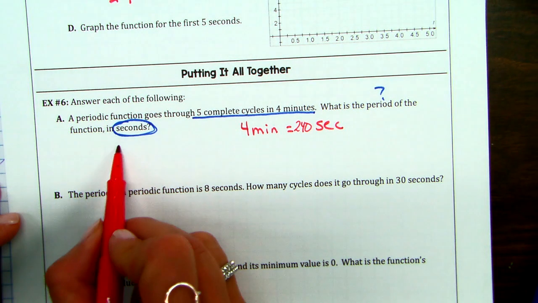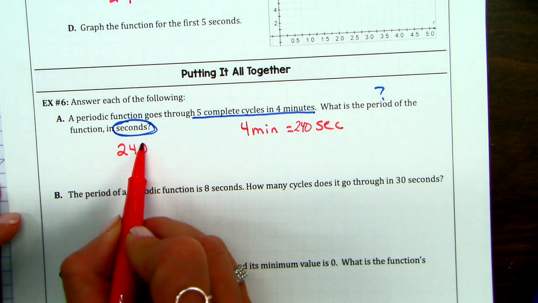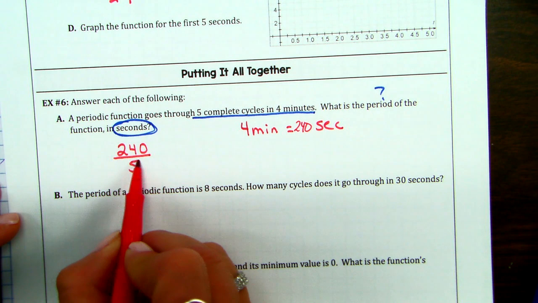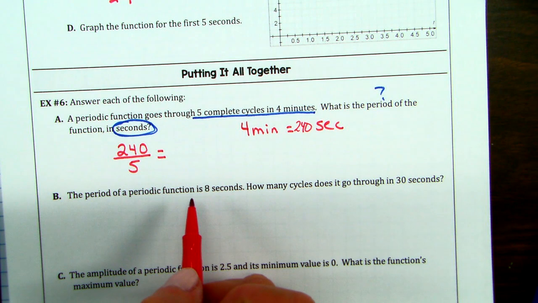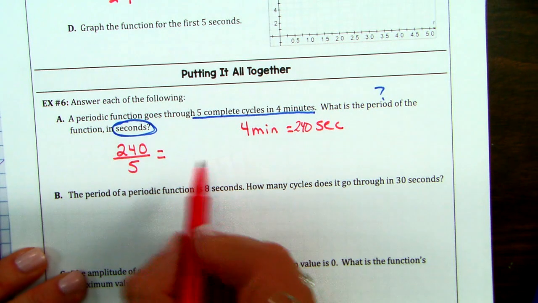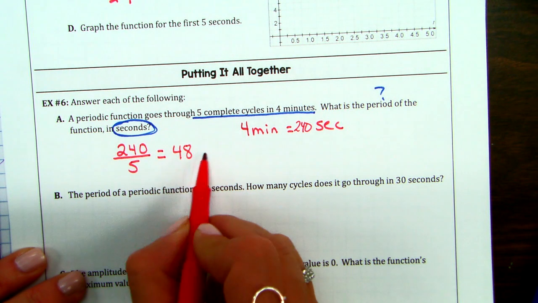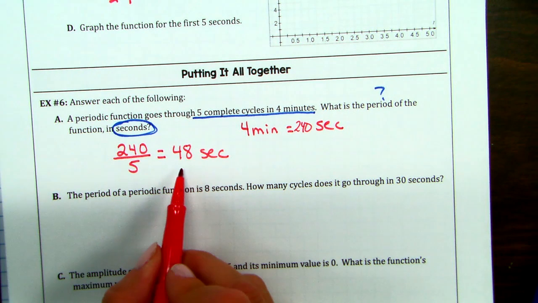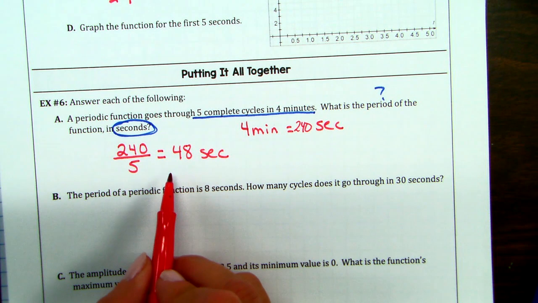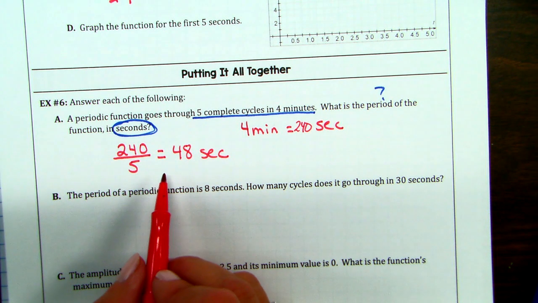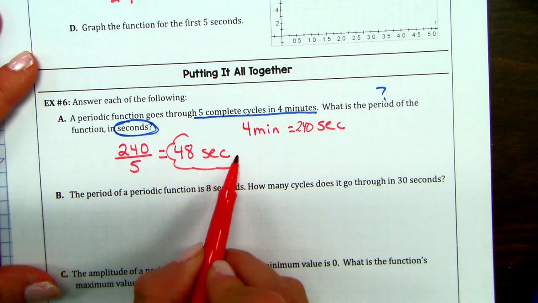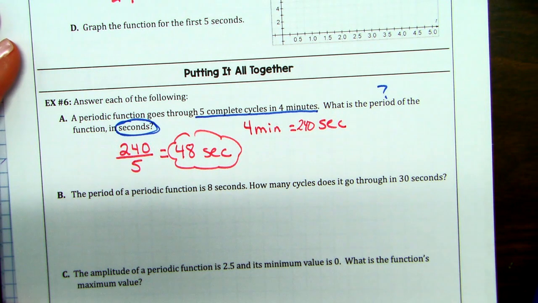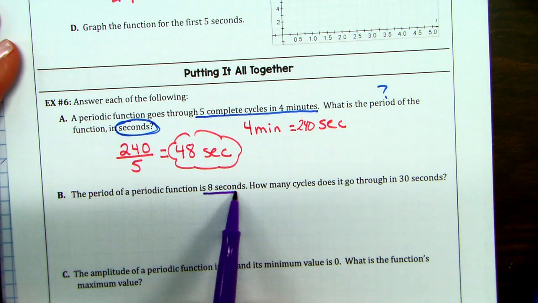So what we're going to do is divide 240 by 5, and that will tell us how long it takes to do one cycle. 240 divided by 5, 48? 48 seconds. So one cycle is 48 seconds. The second cycle would take 48 seconds, and a third, and then a fourth, and a fifth. That would be a total of 240 seconds.